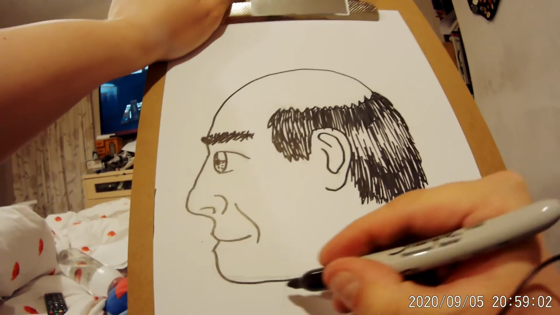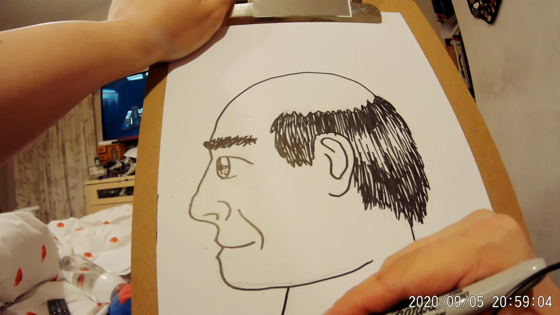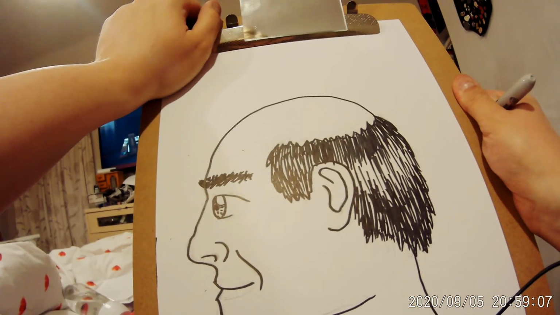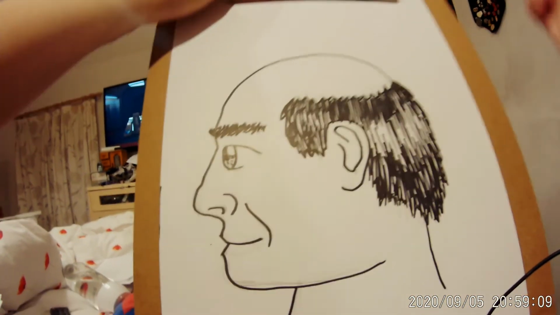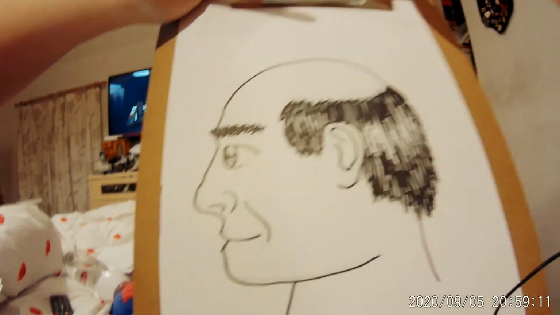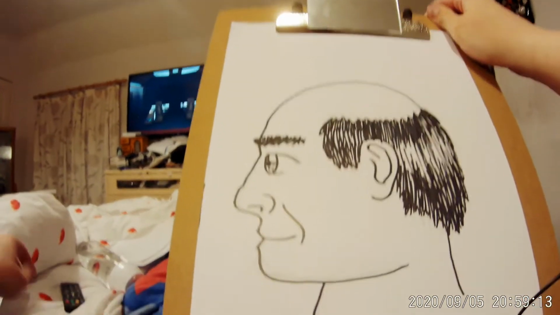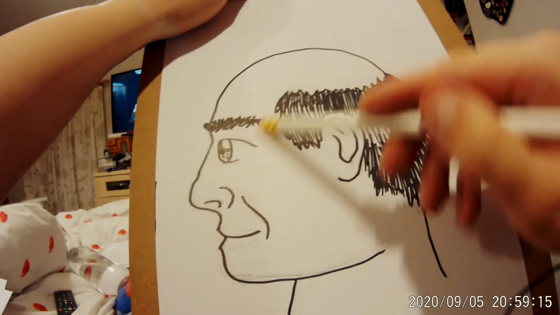I've not drawn the back of the neck, nor have I drawn the front of the neck. You know what? I think I'm going to call that. I think that's pretty good. Get the eraser out.